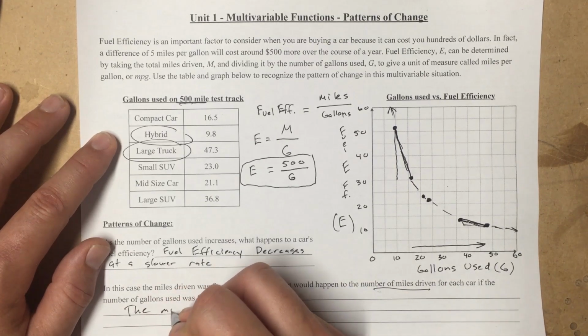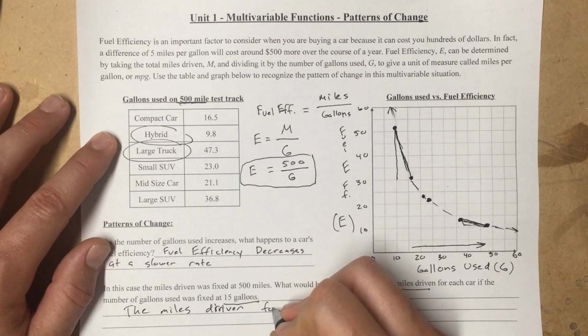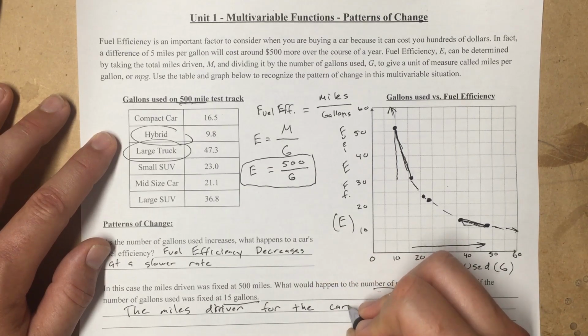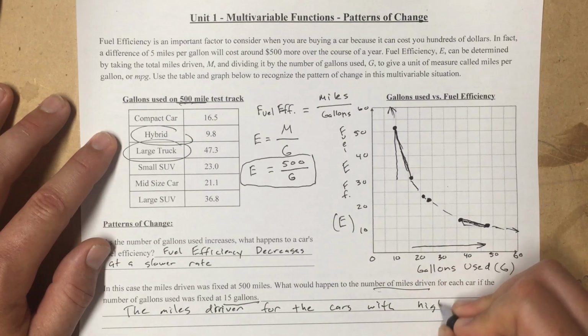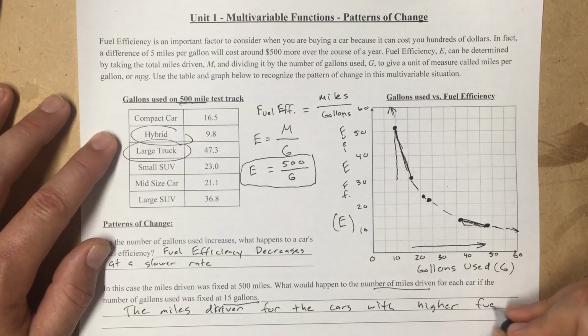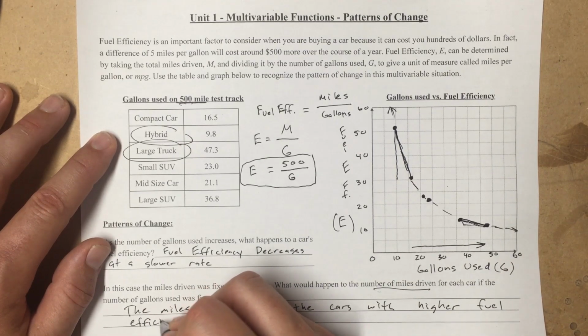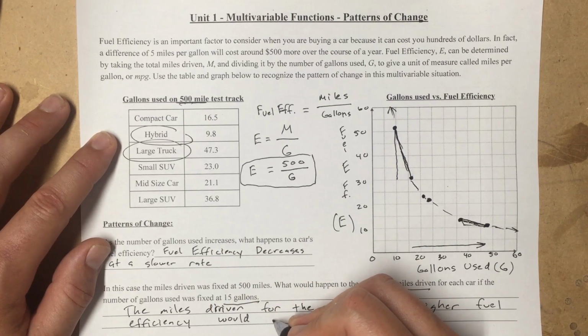The miles driven for the cars with higher fuel efficiency would increase.